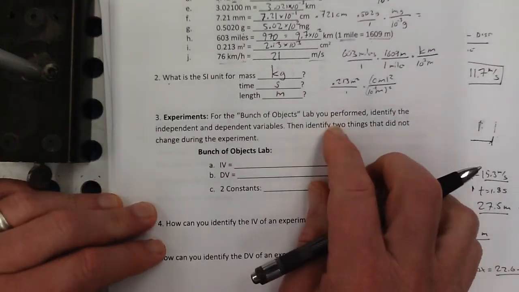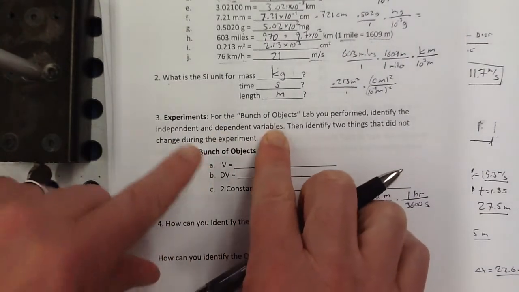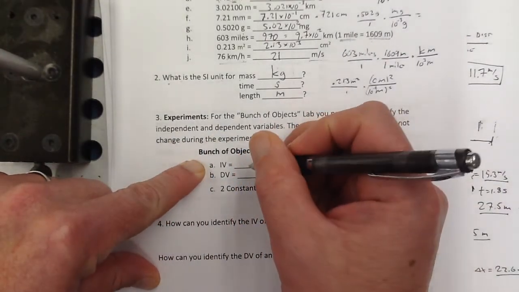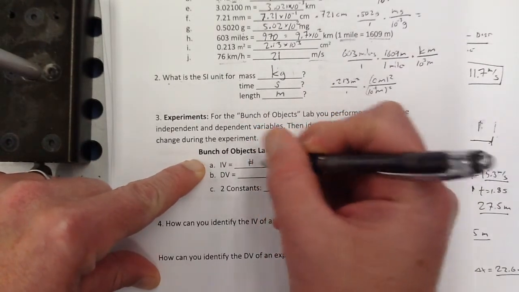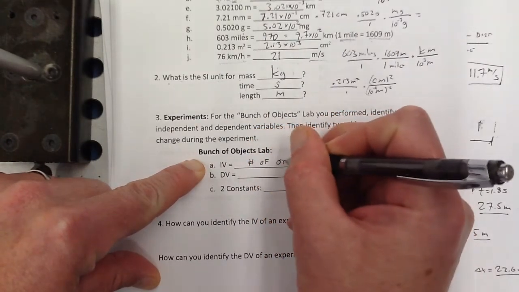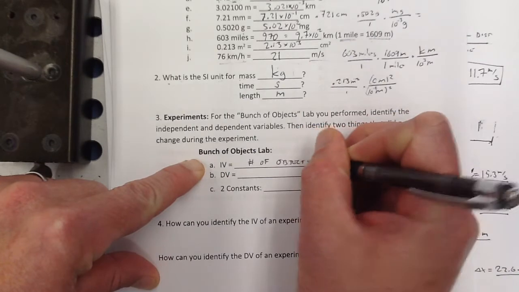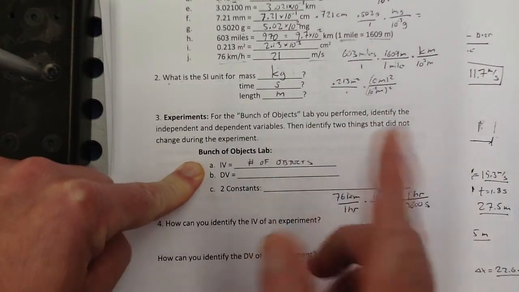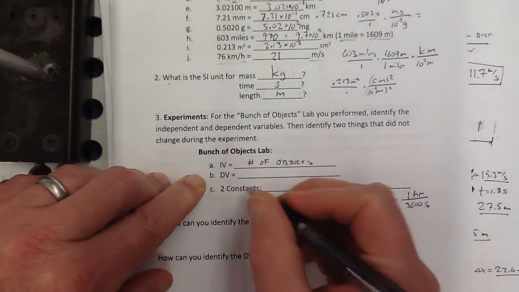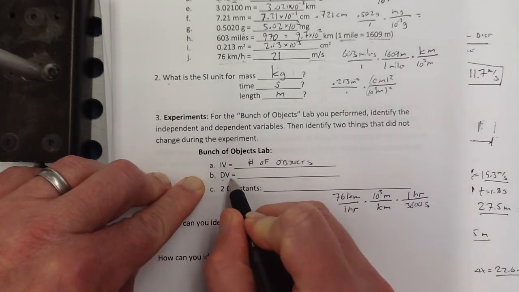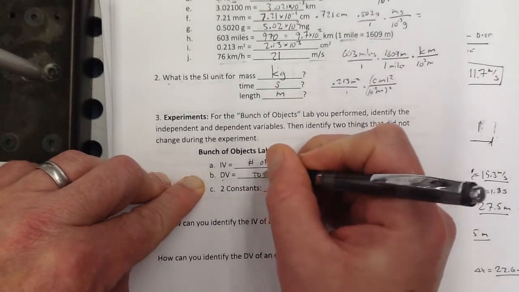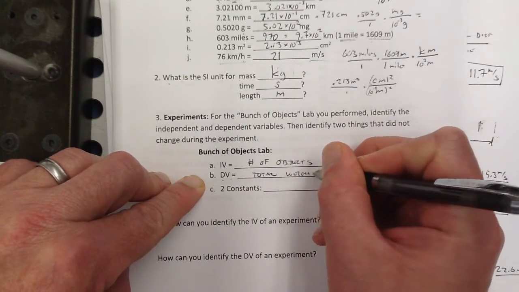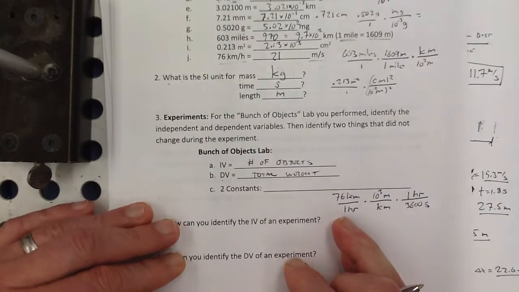In the bunch of objects lab, the independent and dependent variables: the independent variable was the number of objects, whatever the objects were. So you had little washers or little nuts or other little hardware bits. The dependent variable was the total weight. You could just call it weight there. I'd be okay with that.